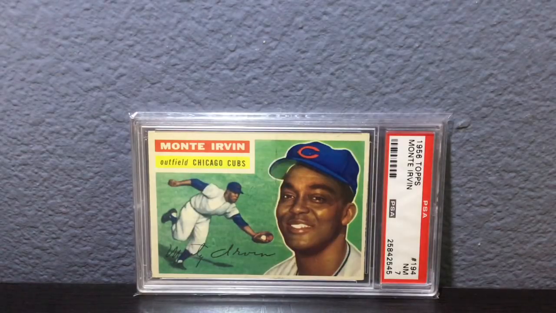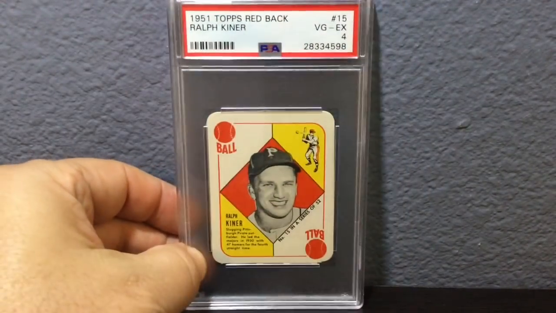But this is a 56 Topps, and I was able to pull this one out in a near mint 7, which is just an awesome grade for a card from the 50s. Always happy to add that investment grade if I can afford it. And this is Monty Irvin's last card. So there you go, another card that just fits into the random Hall of Fame PC.